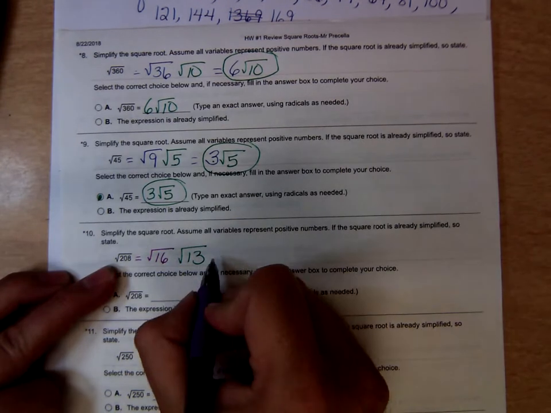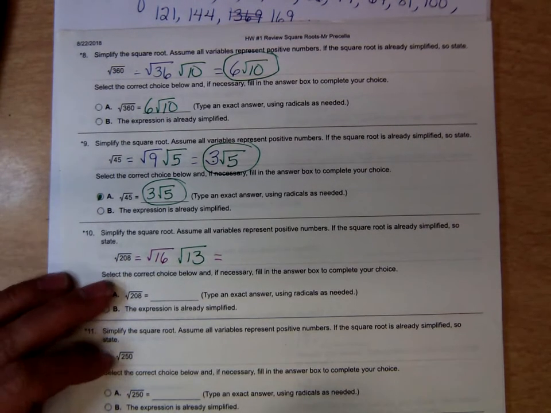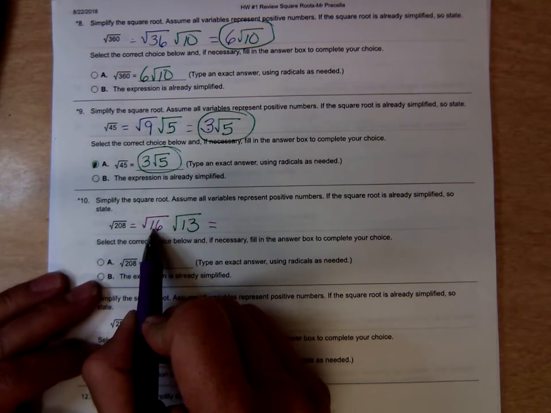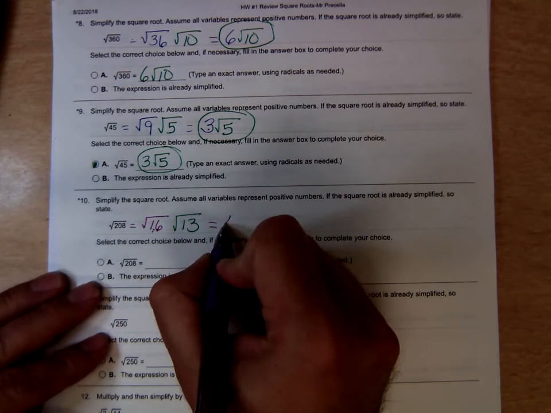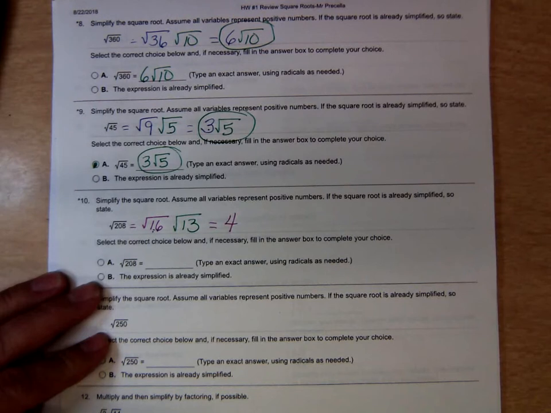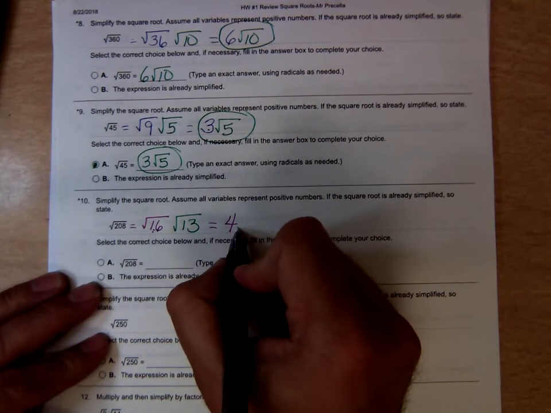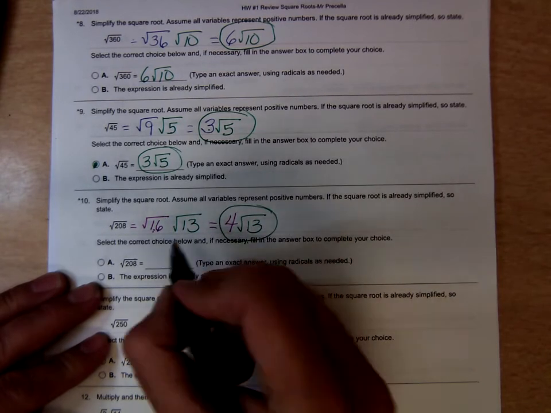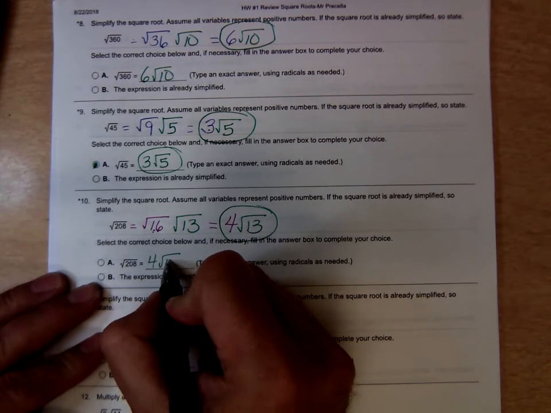Now, what purple number am I about to write? I have a purple square root of 16. Well, the square root of 16 is a purple 4, and then square root of 13. Okay? So 4 square root of 13.